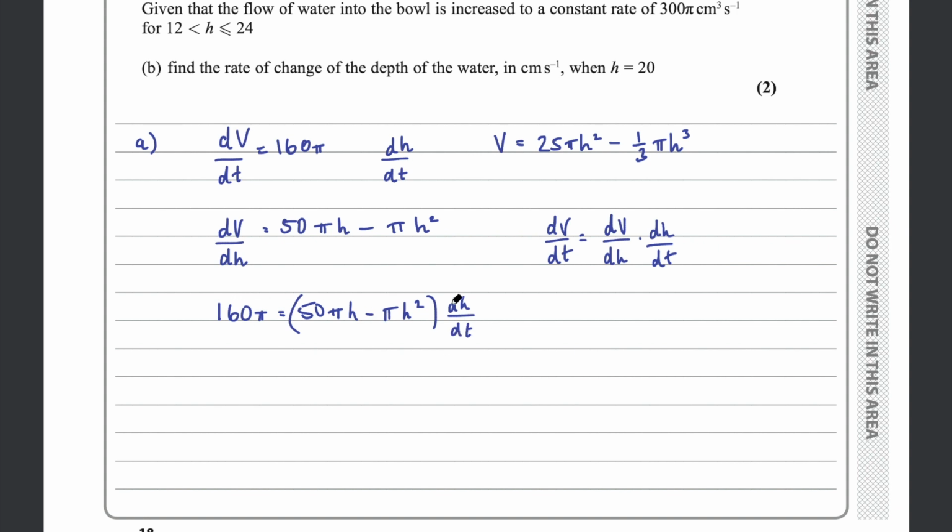And then if you look at this, they've given us a value for h. Once we plug that in, we'll have one unknown, which is dh on dt. We'll be able to solve that equation for dh on dt. So let's go ahead and get started on that. So when h equals 10, if we plug that in here, I might rearrange this to write it as dh on dt equals, we'll have 160 pi as the numerator, and then the denominator will be all of this with 10 plugged into it.